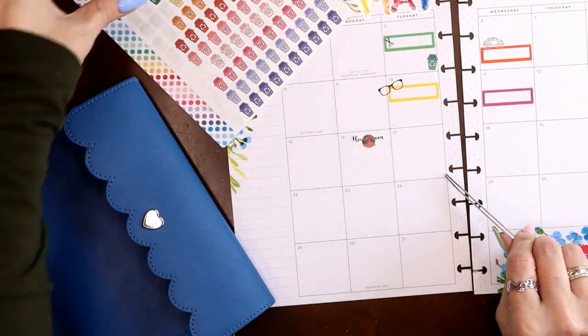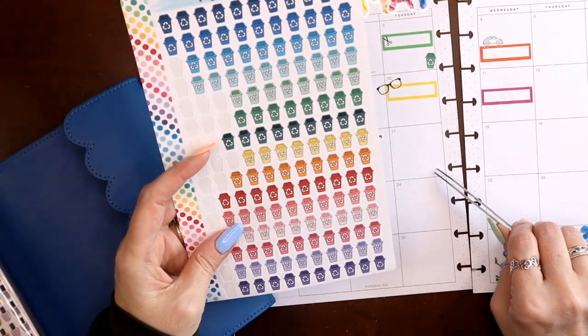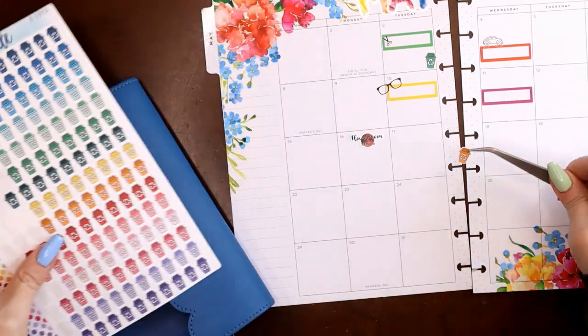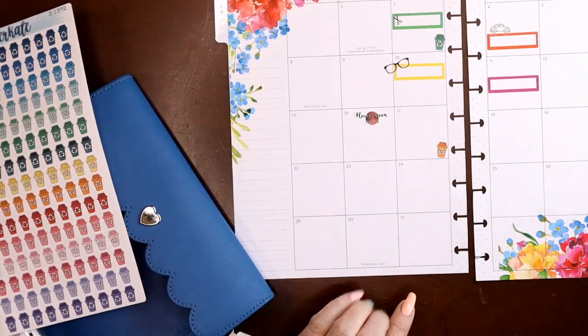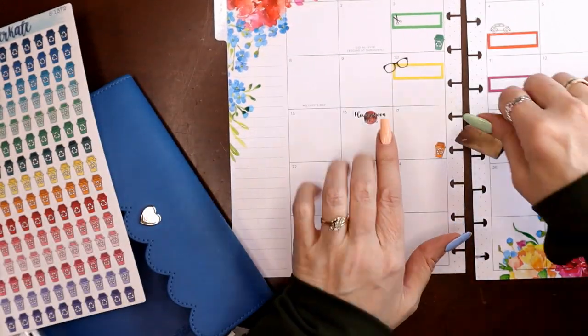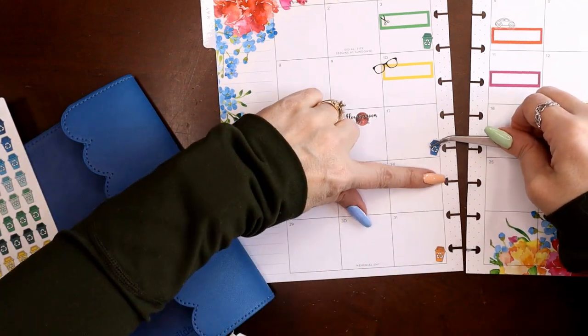And then I can use maybe orange here. There's an orange one. And then actually, blue, let's put blue in the middle. And we'll go ahead and put orange down here.